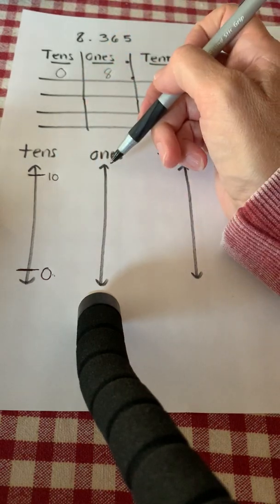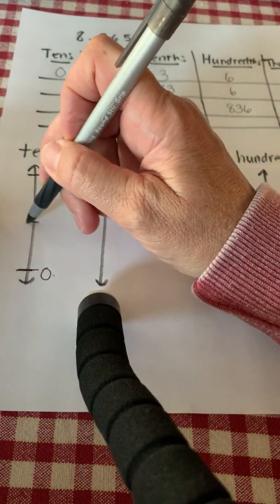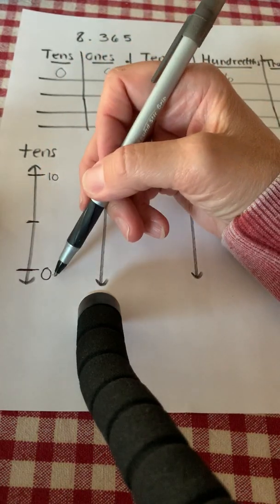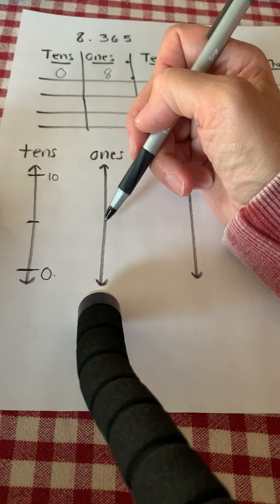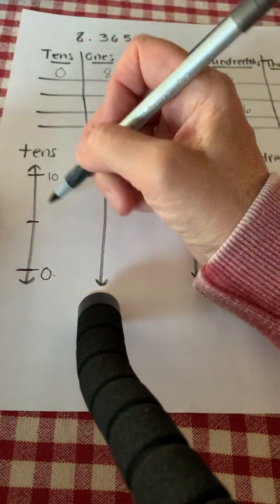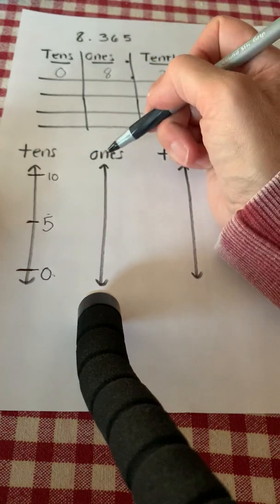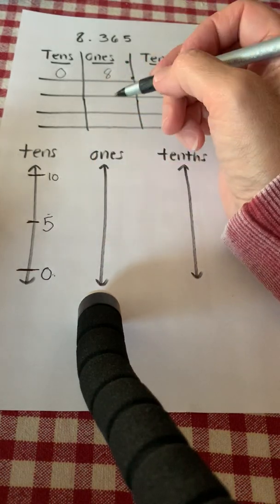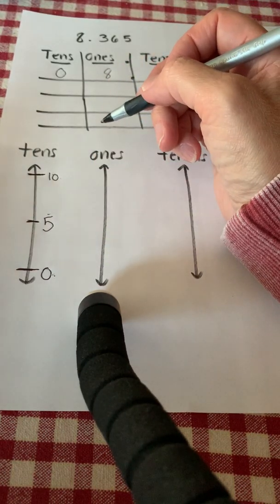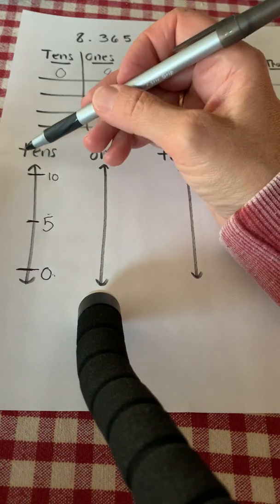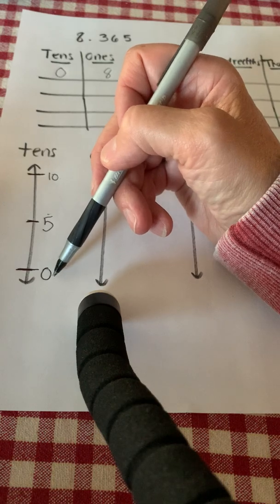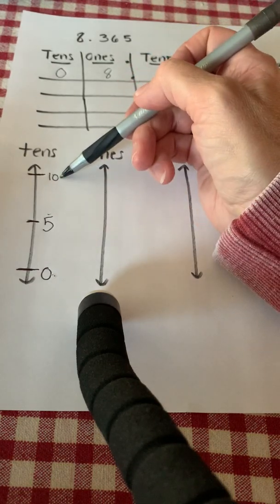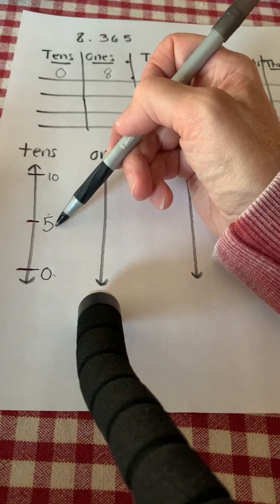10. Then, I add my midpoint. What is halfway between 0 and 10? Right, 5. All right, take a minute to label your vertical number line that you drew on your whiteboard. So write tens, draw your number line, label the lower number 0, the upper number 10, and then the midpoint is going to be 5.